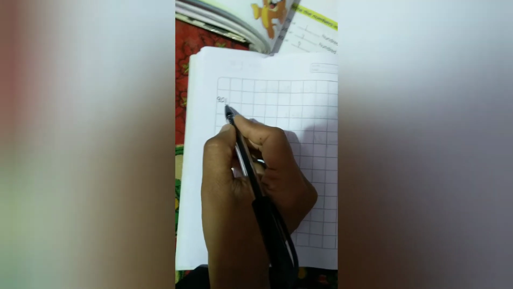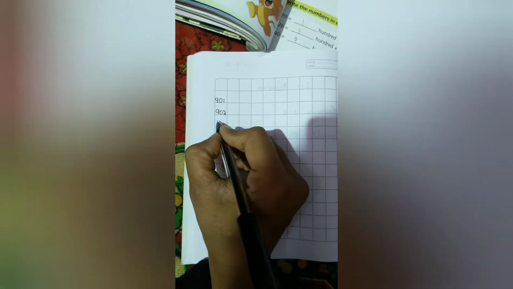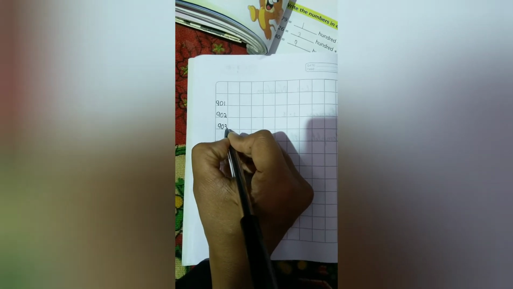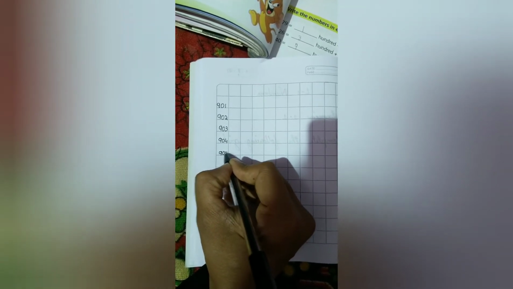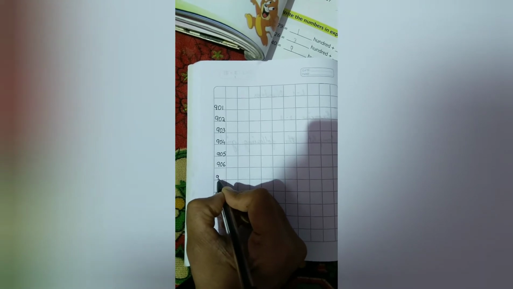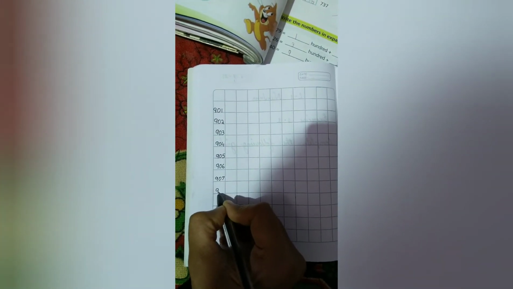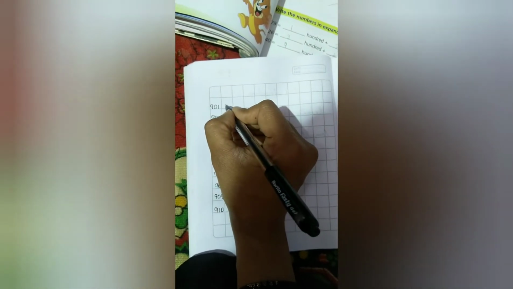Next, in the next box write 902, 903, 904, after 4, 905, 906, 907, 908, 909, 910.